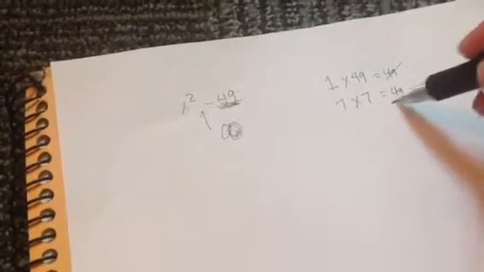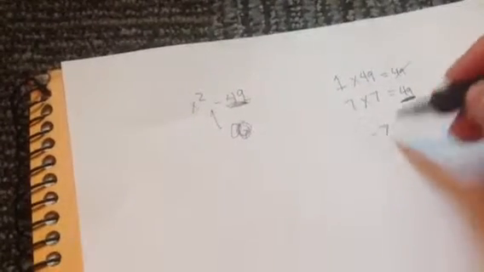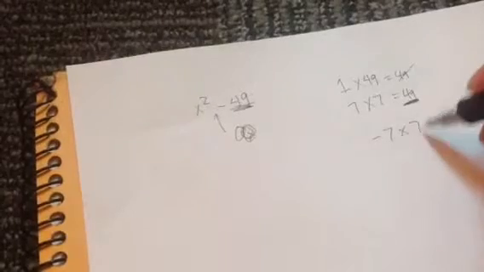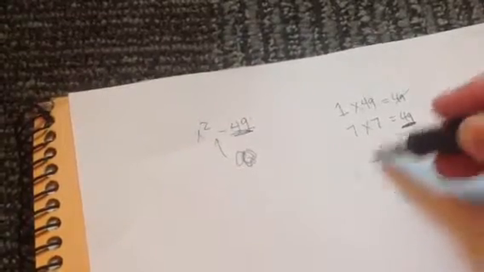But 7 and 7, on the other hand, multiply to give you 49, but we want negative 49. So one of these 7's has to be negative. So negative 7 times a positive 7 equals negative 49, and then a 7 minus a 7 equals 0. So that would be why you don't have the x term in the middle.